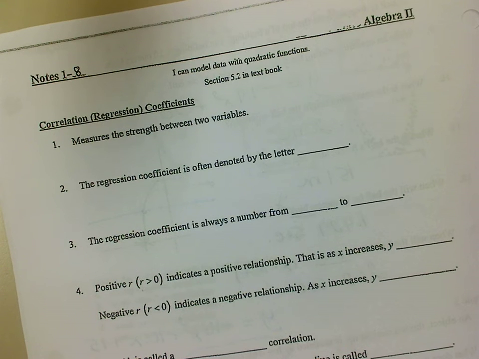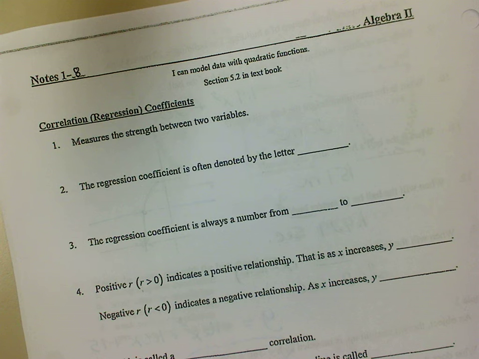Alright, so today we're doing lesson 1-8, and you will need to use Desmos again. So make sure you have that ready to go.